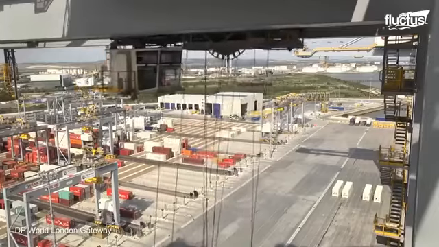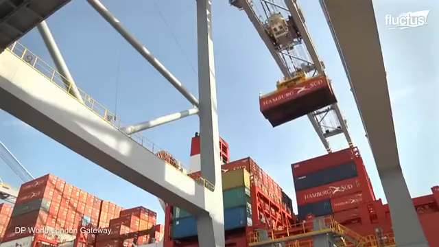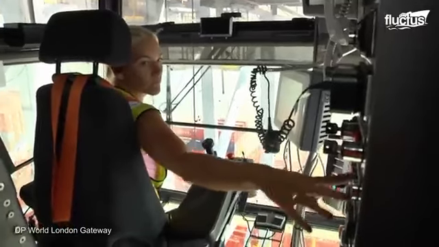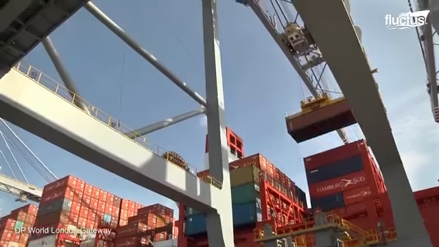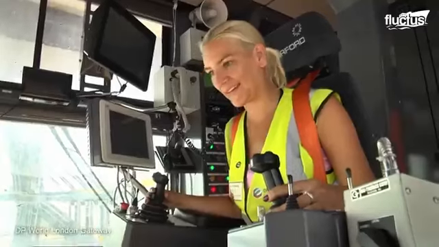Whether monitored remotely or manually, the crane operator must be careful to avoid collisions with other containers, structures, or personnel, both on the ship and at the terminal. These operators are blessed with excellent hand-eye coordination and depth perception.